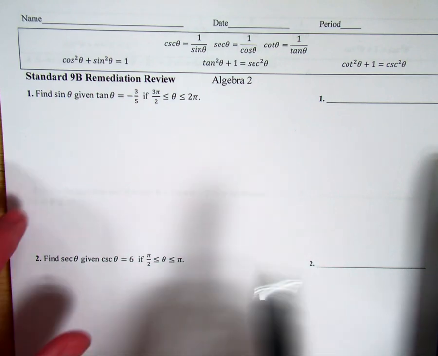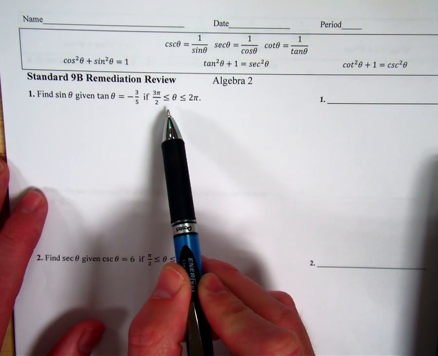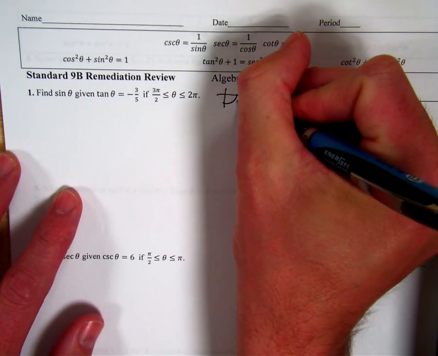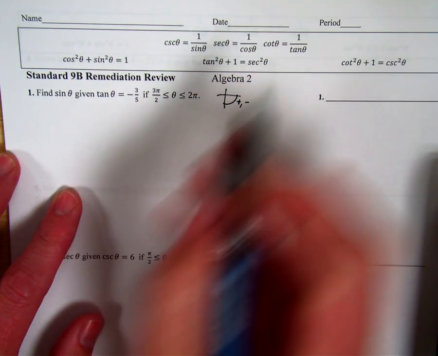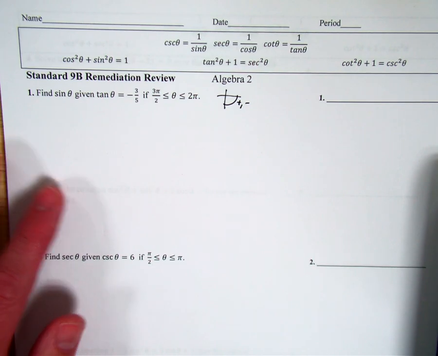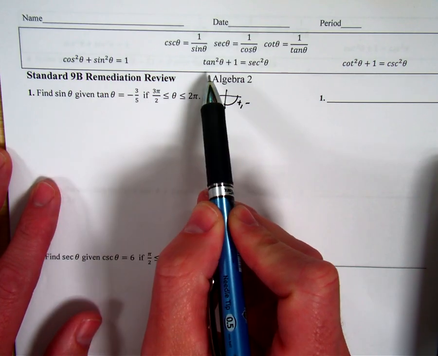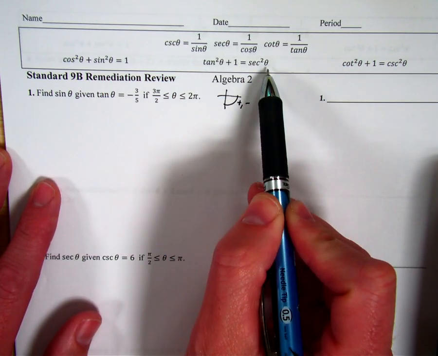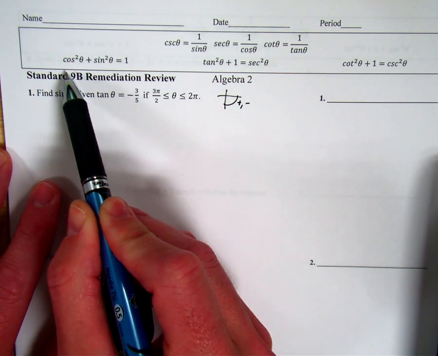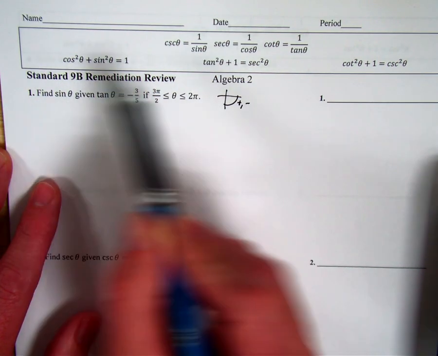Number 1, find sine given that tangent is negative 3/5, and we are in quadrant 4. Quadrant 4, which means cosine should be positive and sine should be negative at the end. There are multiple different ways to get there. We could go to secant first with this formula, and then change secant to cosine, and then use cosine to get to sine.